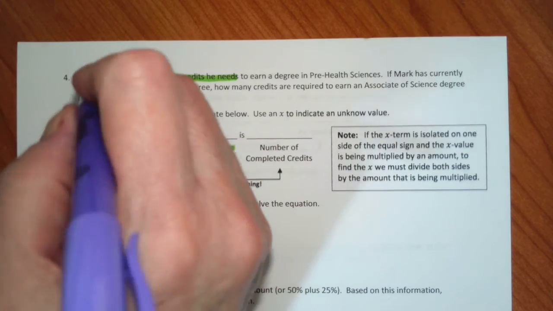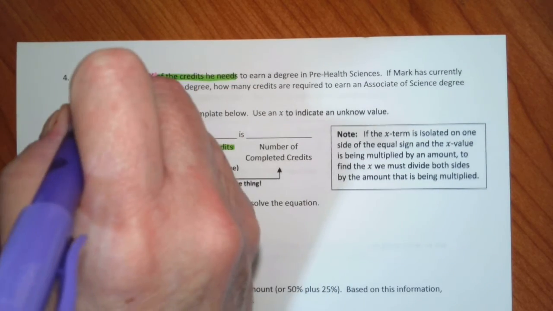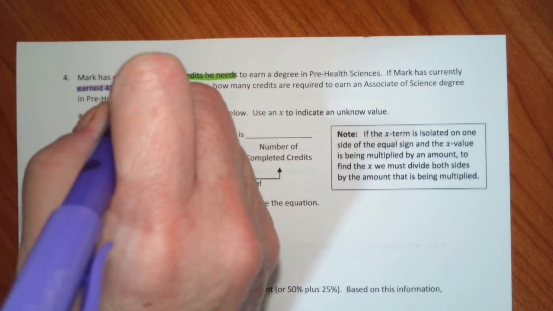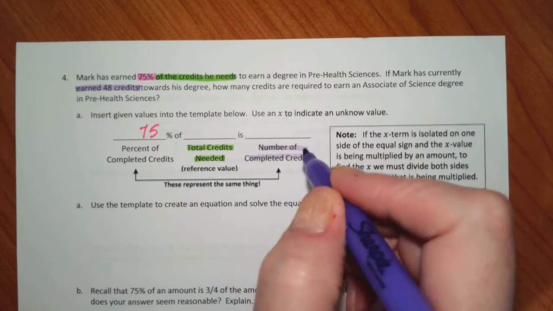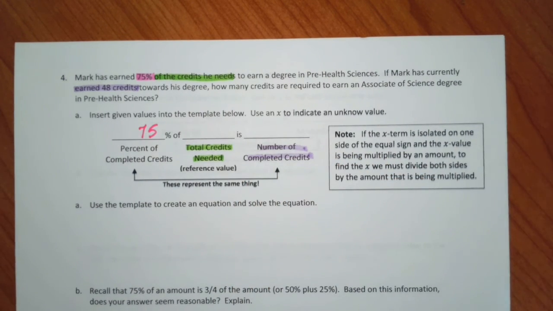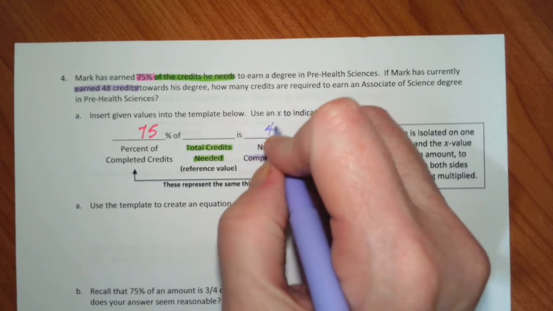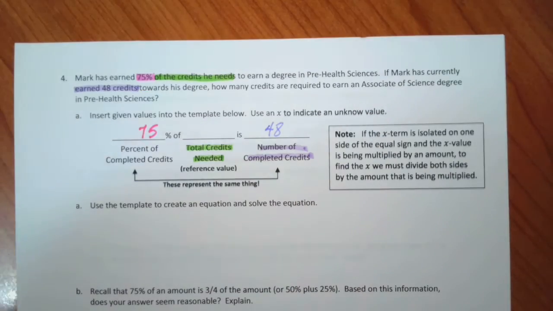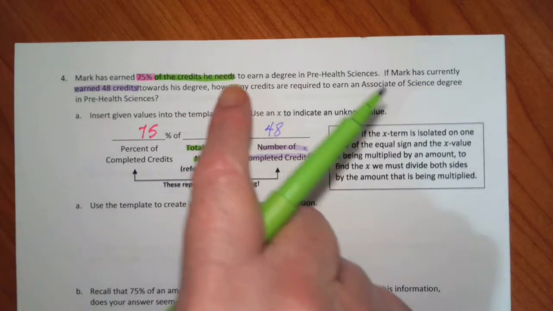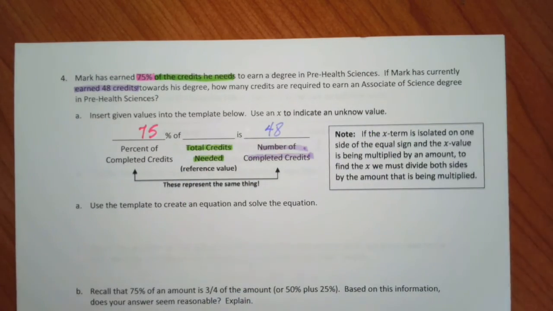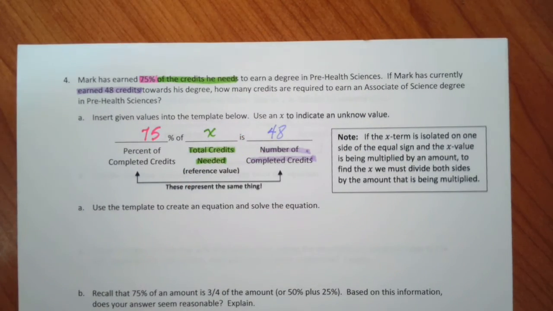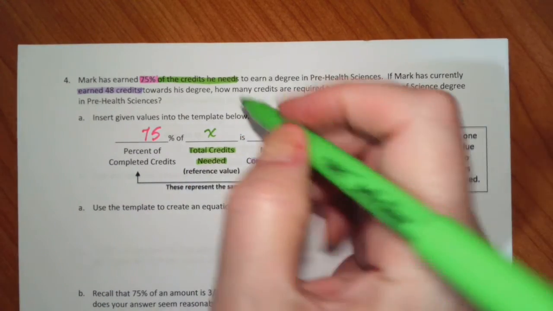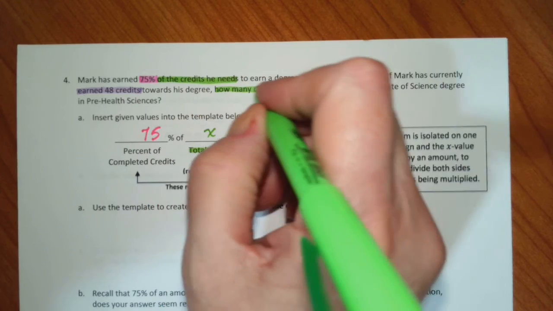He has currently earned 48 credits. So that is the number of completed credits, which is going to be 48. Well, how many credits are required? That's what we don't know, our reference value.